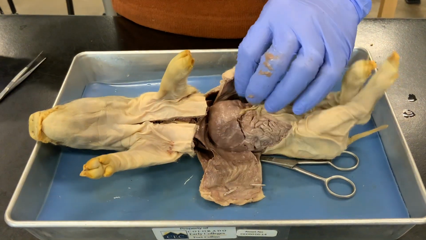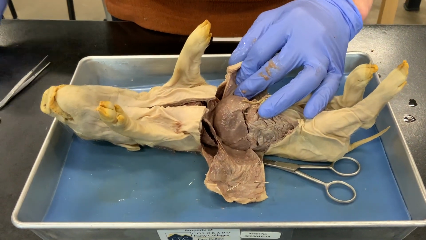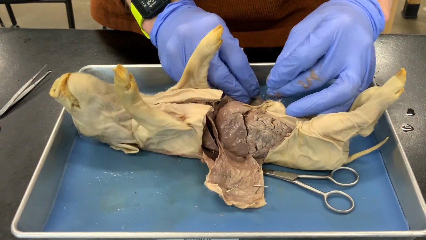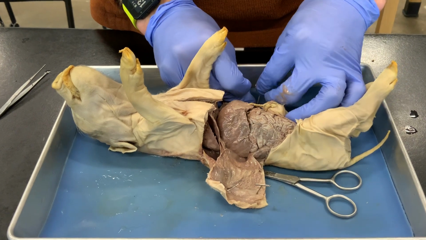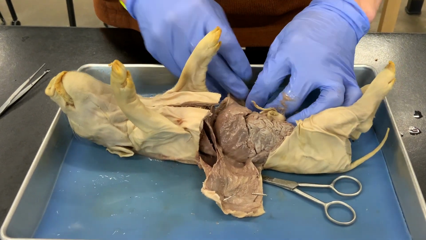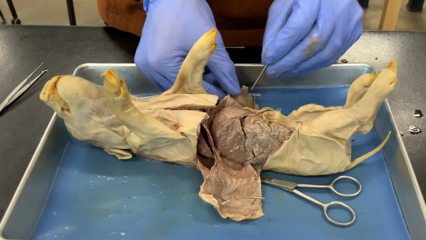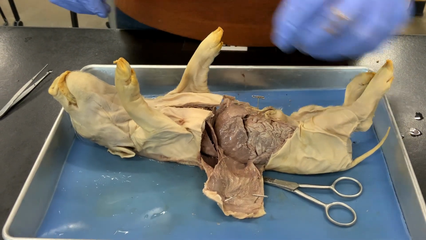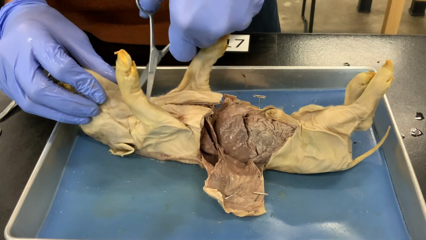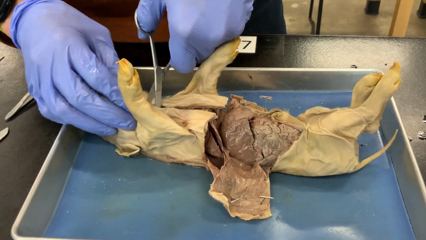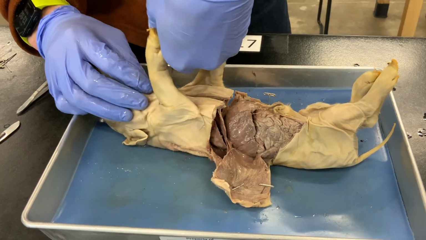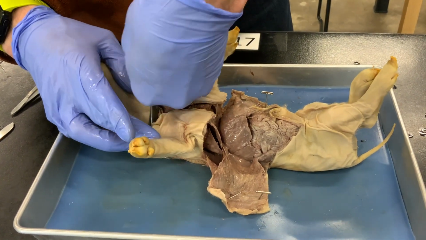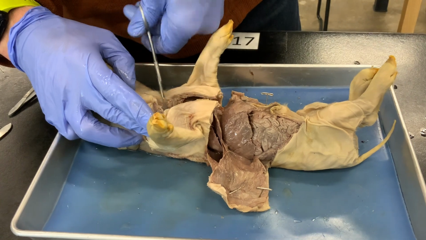We'll start to look at the same organs and look at a couple of differences from the frog. Secondary cuts at the front of the thoracic cavity so that we can open that as well.